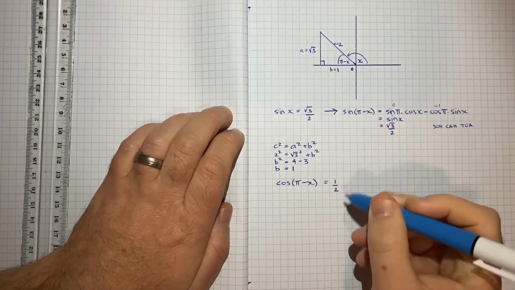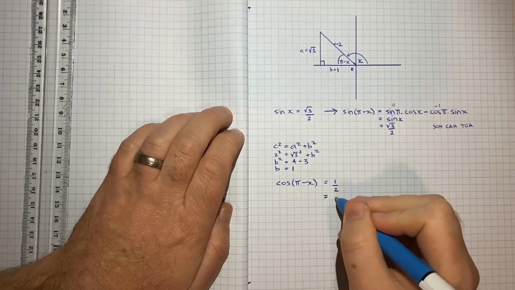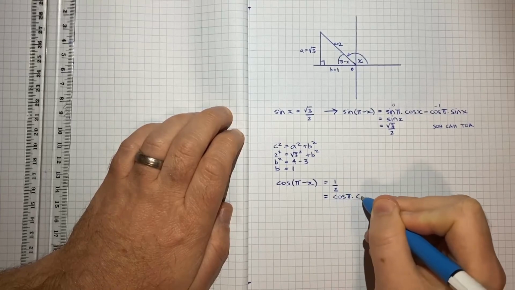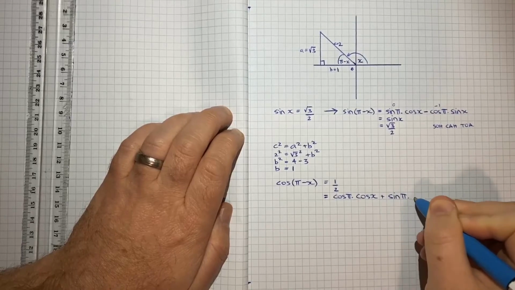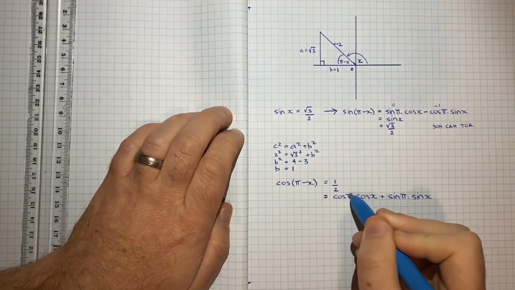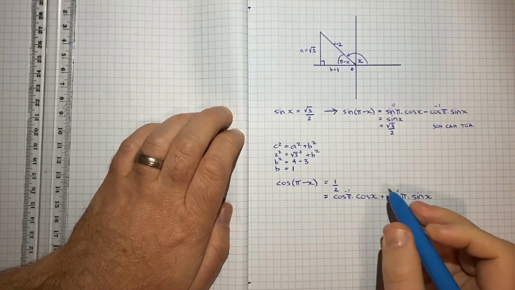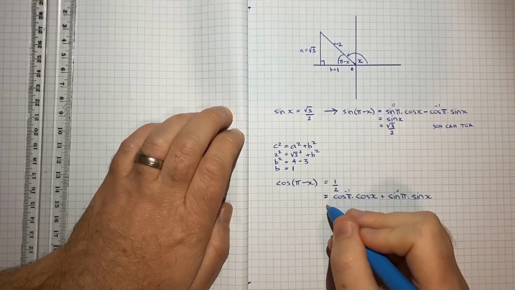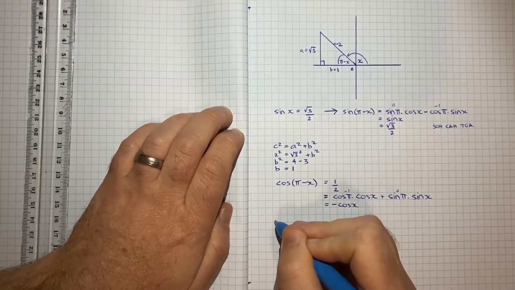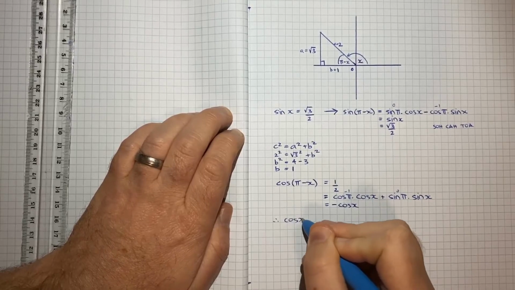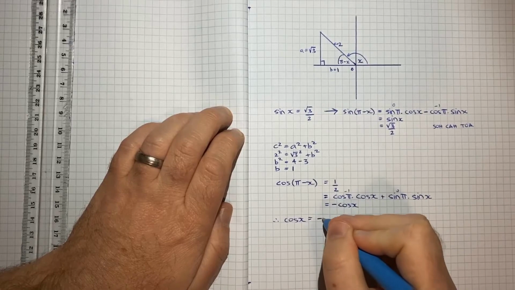Now we also know that cos pi minus x is equal to cos pi times cos x plus sine pi times sine x. And again, cos pi we know is negative 1, sine pi is 0. So really cos pi minus x is equal to negative cos of x. Therefore, we know that cos x, being this obtuse angle, would be equal to negative a half.